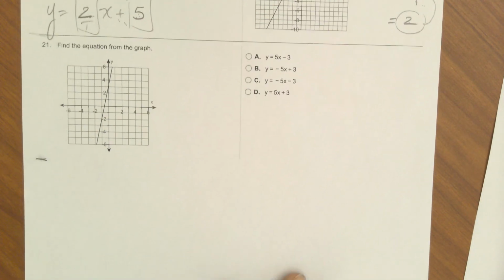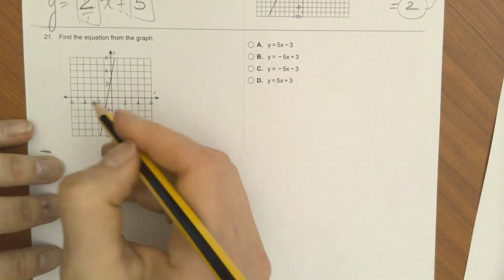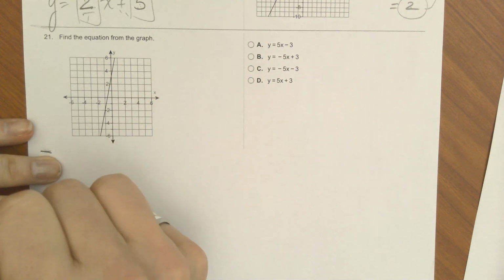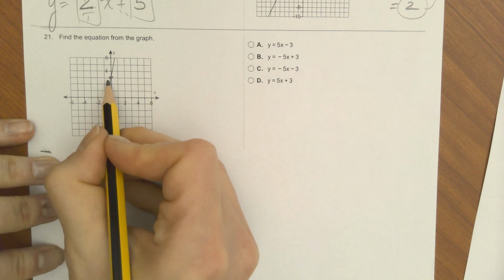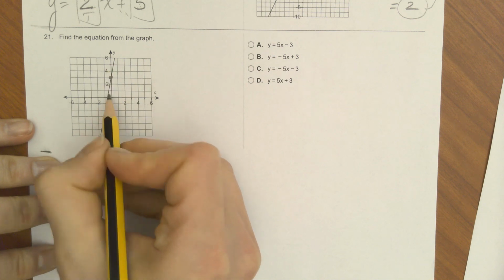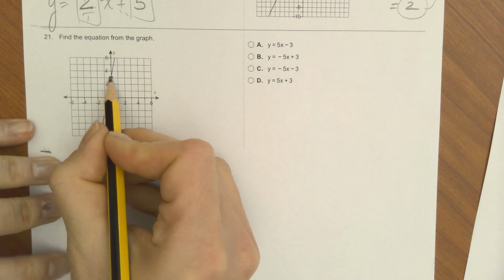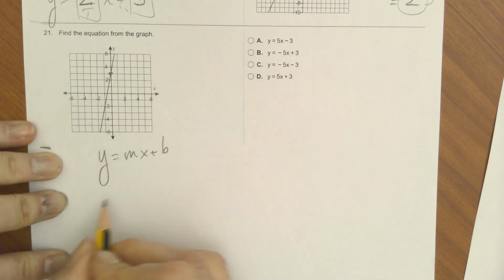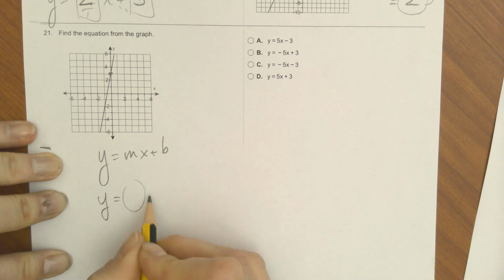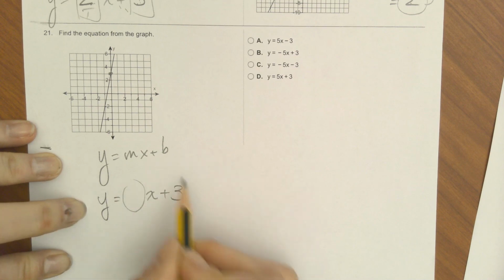Find the equation from the graph. So where does it cross the y-axis? Looks like it crosses between 2 and 4, which is 3. And because this is up, this is positive 3. So y equals mx plus b, y equals something x plus 3.